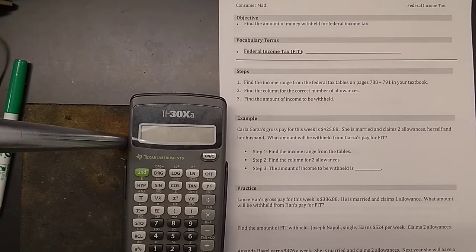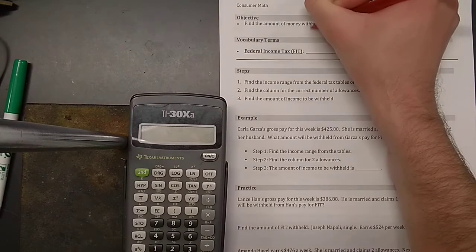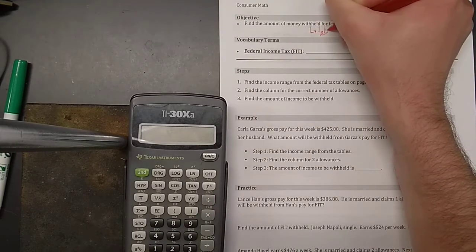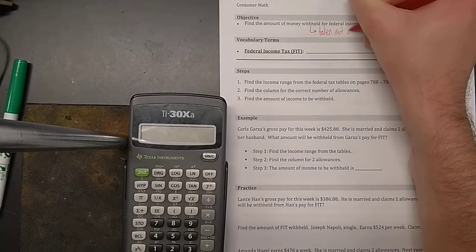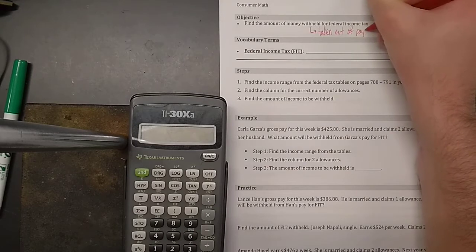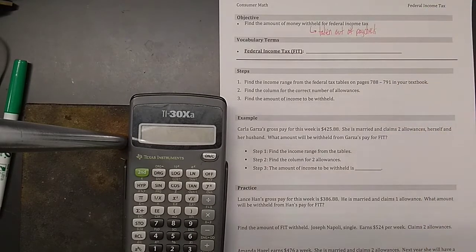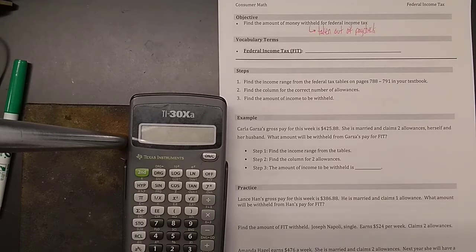The goal of today's video is to be able to find the amount of money that is withheld for federal income tax. Withheld means taken out of paycheck. How much money is taken out of your paycheck and goes to the federal government for, again, funding things that we as a society want.